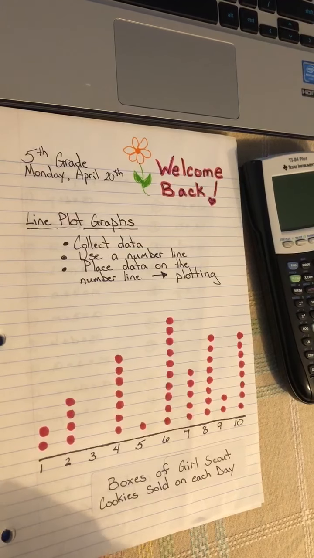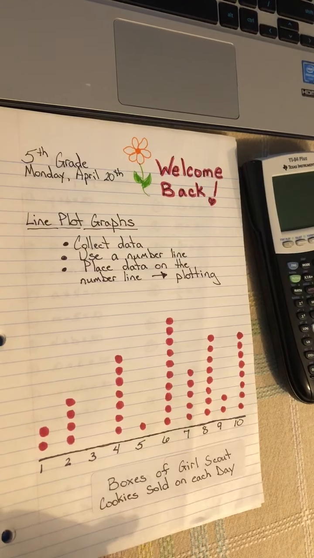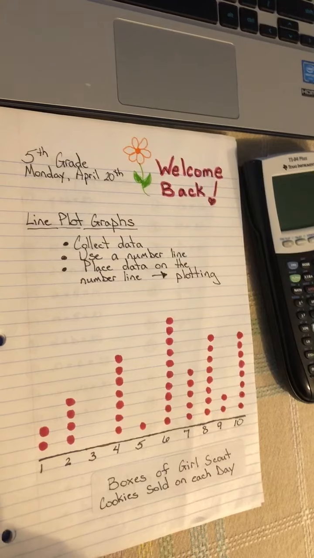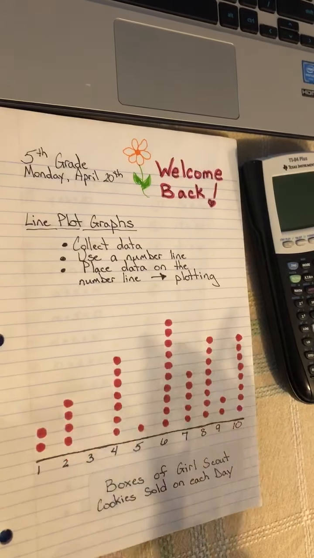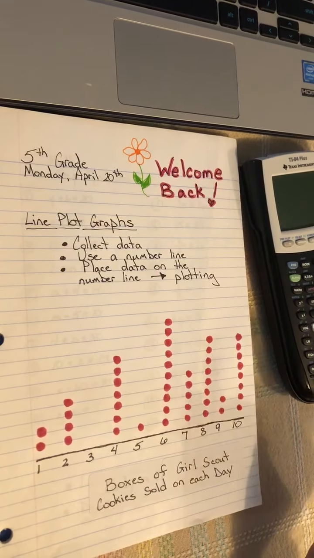I've decided that we're going to move on from our chapter on dividing fractions. I feel like we got in enough practice before Easter break. So we're starting on a chapter that has a mixture of things. We're going to get into geometry. Today we're going to work on line plot graphs, also some algebraic type of patterns that we're going to take a look at. So let's look at line plot graphs today.